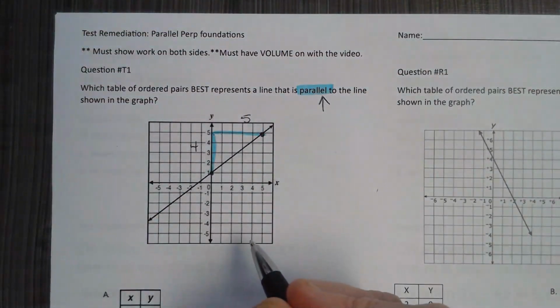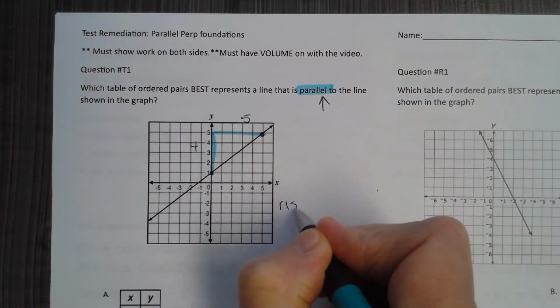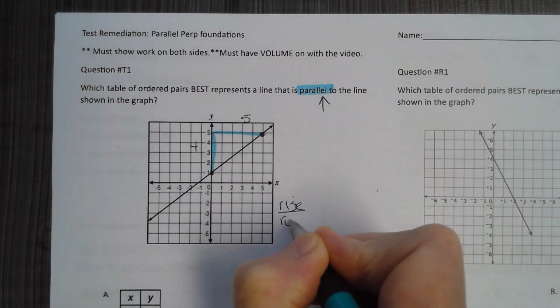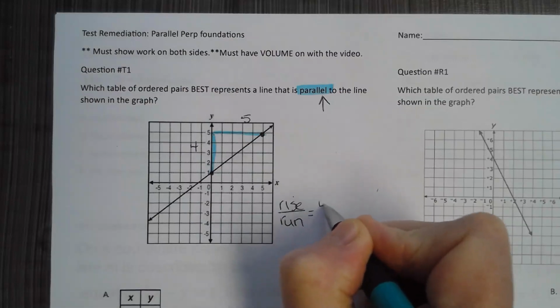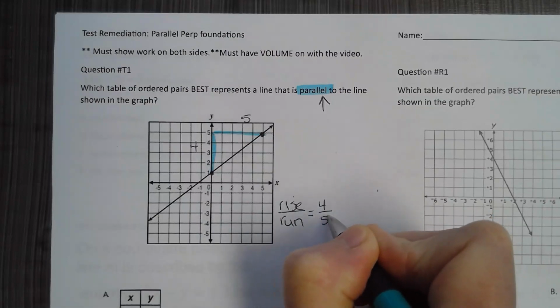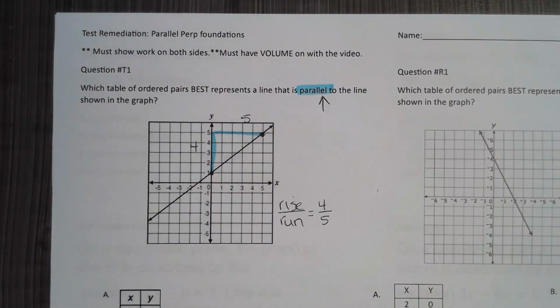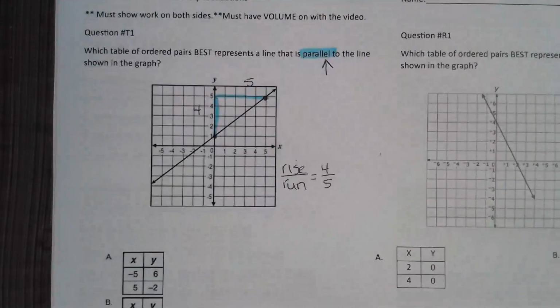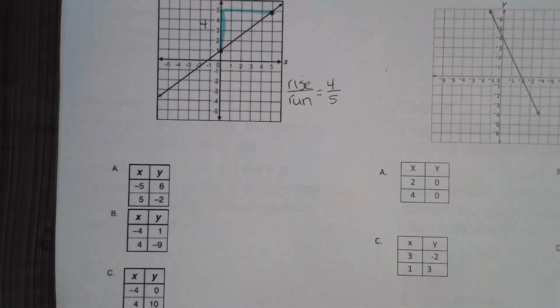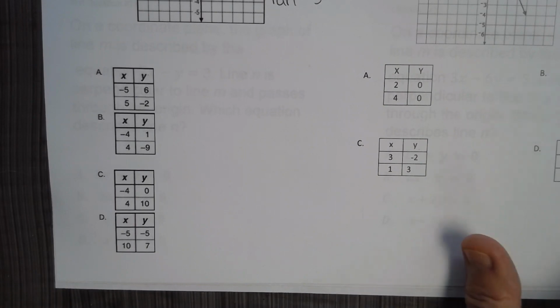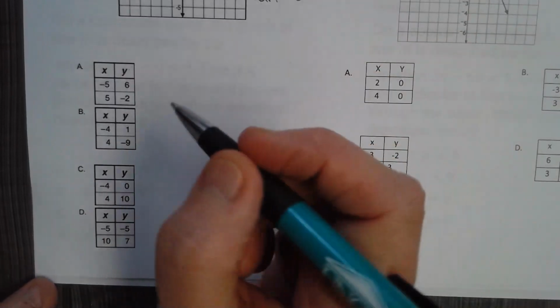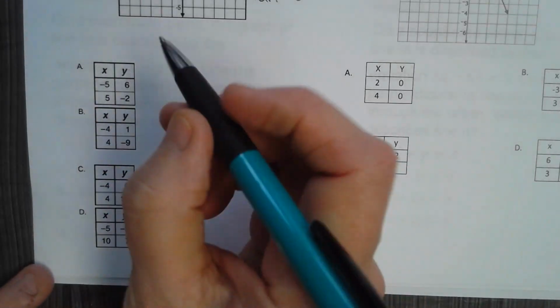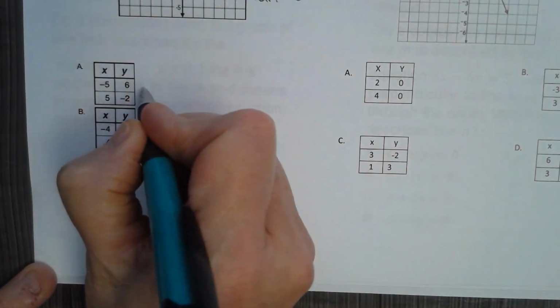We know that slope is rise over run. So we went up 4 and to the right 5. So the slope on the graph is 4/5. And now I need to match the slope from the tables and find the one that has a slope of 4/5, because that's going to give me a parallel line. So we're going to do this for each one of these, and we're just going to go ahead and do it for all 4.